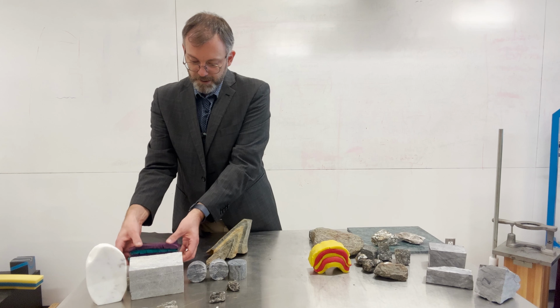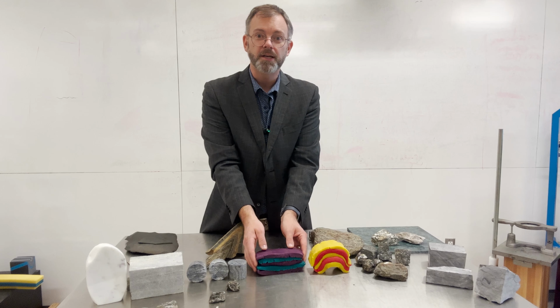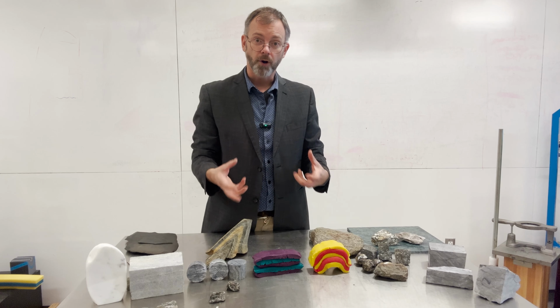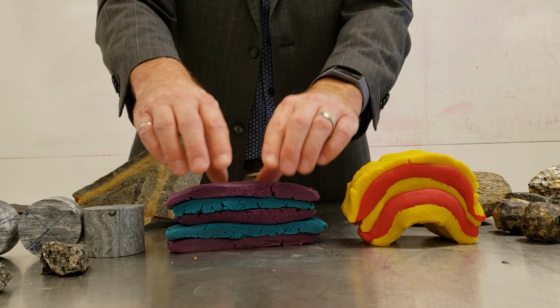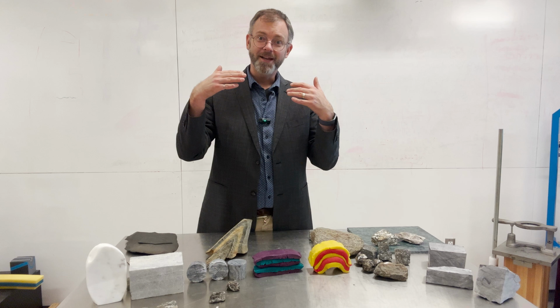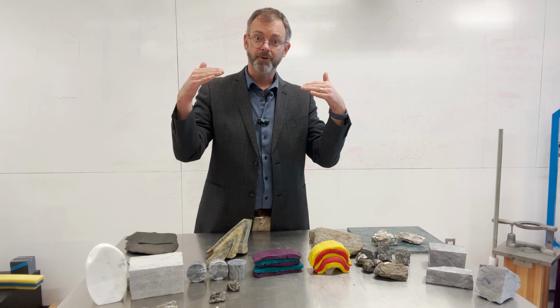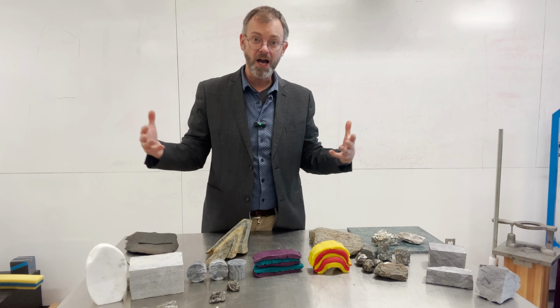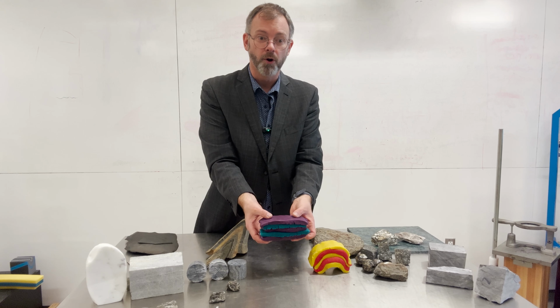Now, this set of layering, we put it in the oven for a couple of hours. So that dried it out a little bit. And I can actually feel it. It's a bit crusty feeling. And so if the layers are closer to the ground surface, the heat and the pressure is not quite as high. The rocks can be a little more brittle.